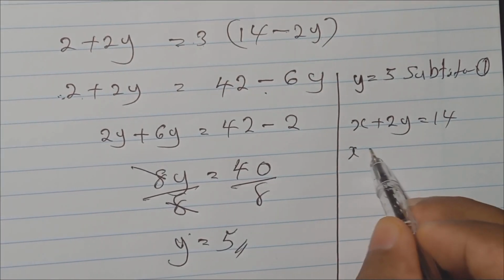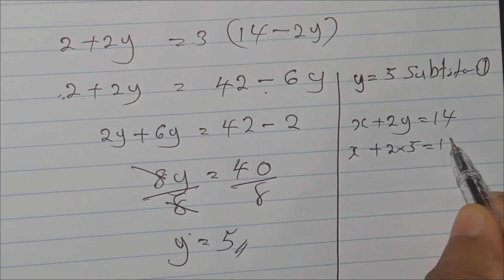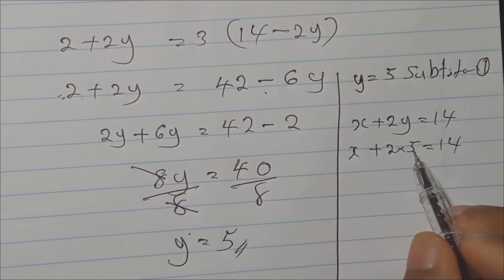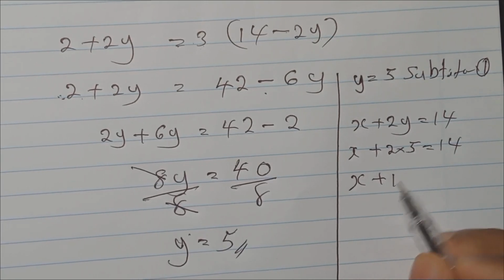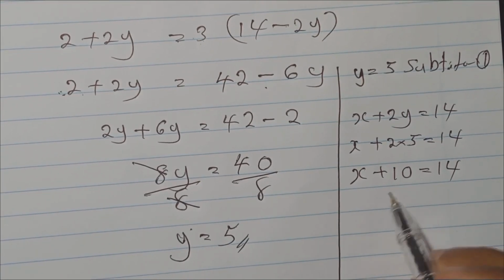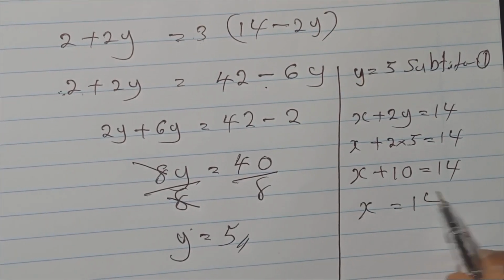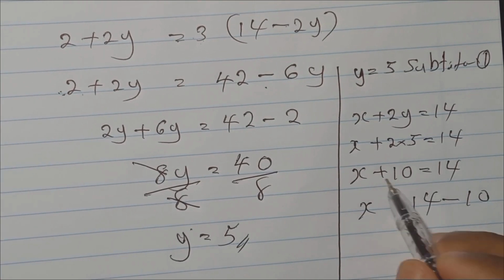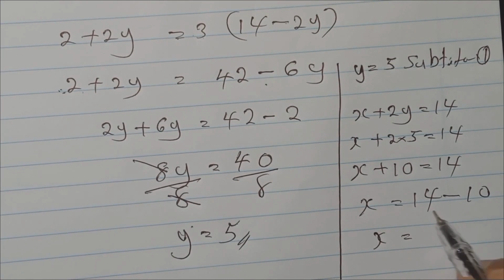So here x plus 2 into 5, since we know that the answer is y equals 5. So x plus 2 into 5 is 10, equals 14. Then to make x the subject, plus 10 I bring to here, so it will be 14 minus 10, because here plus 10, when I bring it here, it will be minus 10. Then here will be 14 minus 10, which means 4.